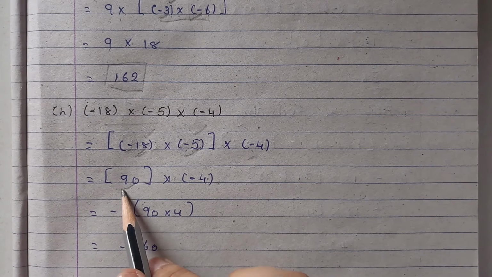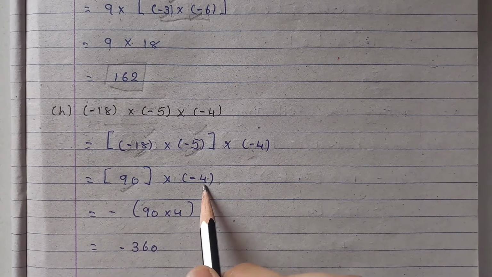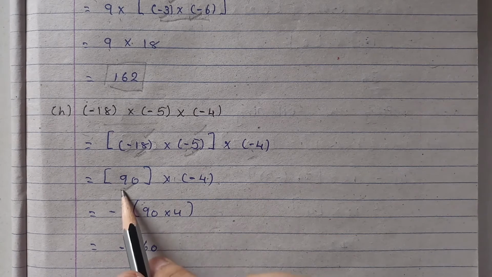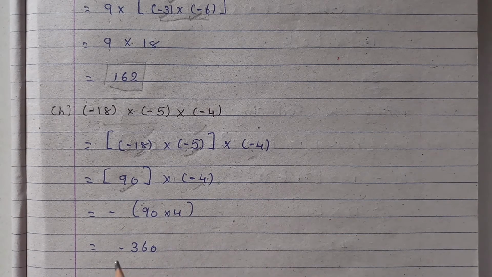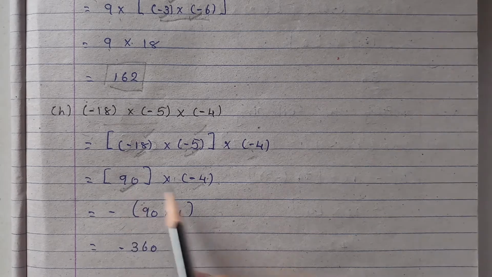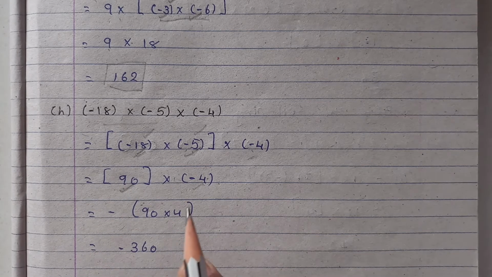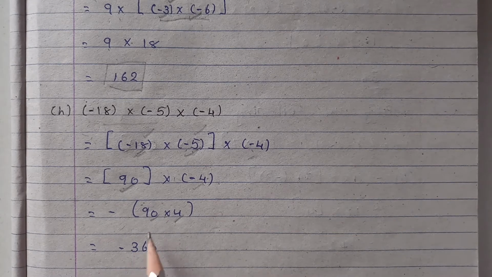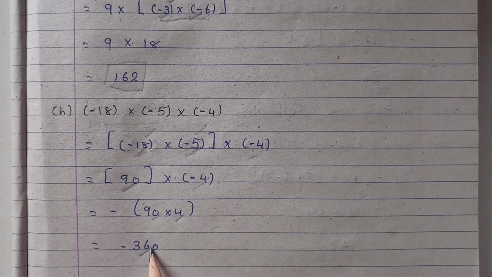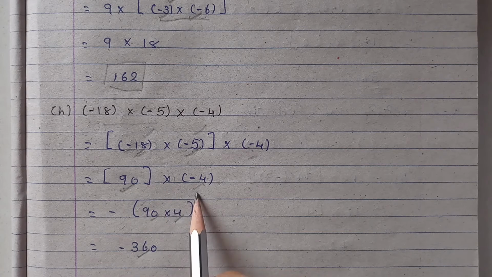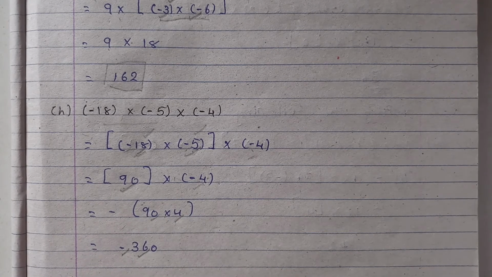Now 90 is positive integer, 4 is a negative integer. एक positive एक negative का multiplication कैसे होगा? We'll multiply them as a whole number and we'll put a negative sign in front of the answer. So we have 90 multiply 4, that will be 360, and because one of them is a negative integer, the answer will be minus 360. Clear?